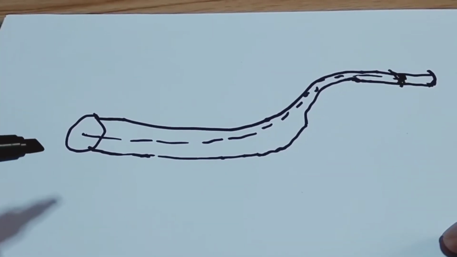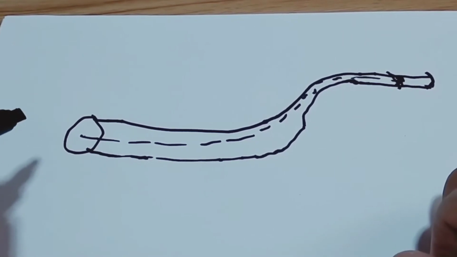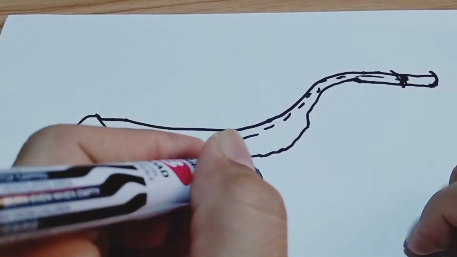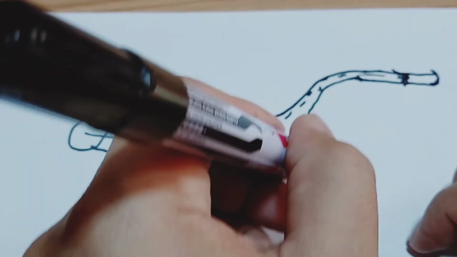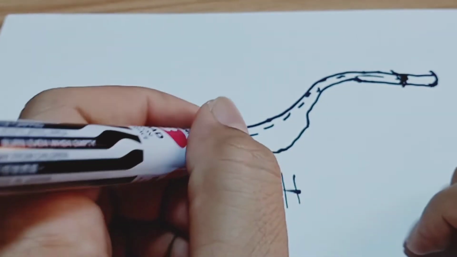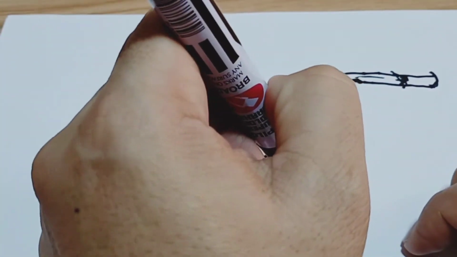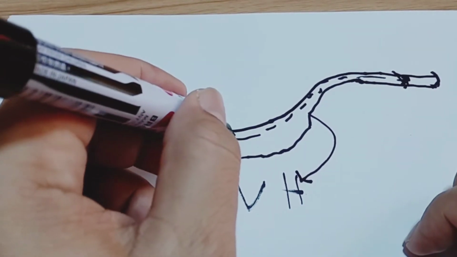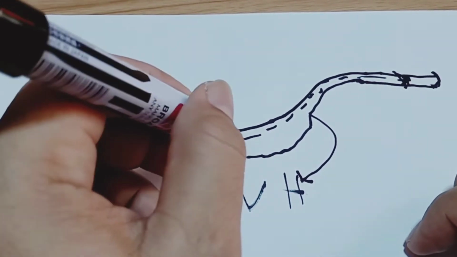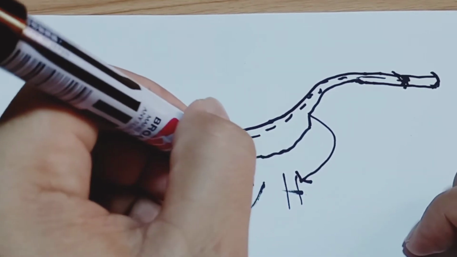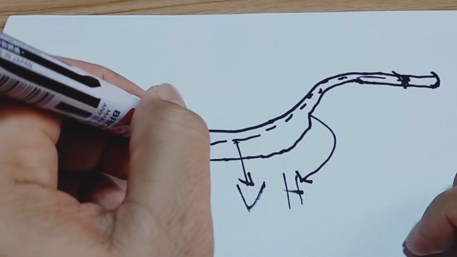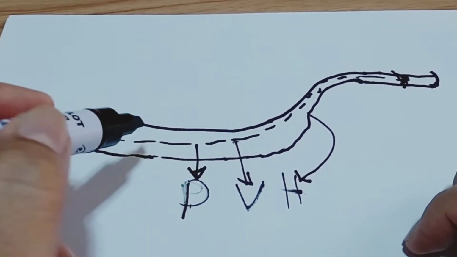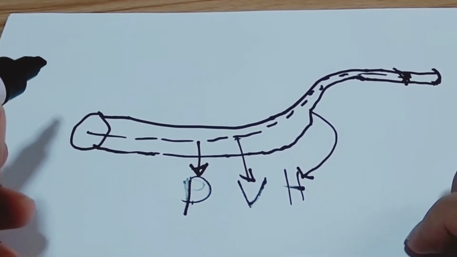Alright, Bernoulli's principles explains the relationship of pressure, volume, and height or elevation. So this is our elevation or height. Of course, the volume of the fluid flowing here and the pressure of the fluid flowing on the pipe. So let's consider the pipe.